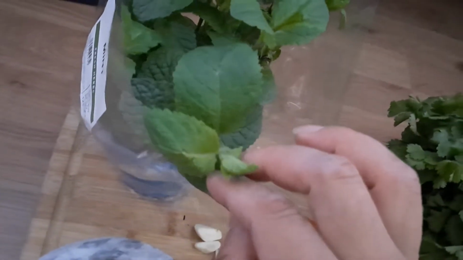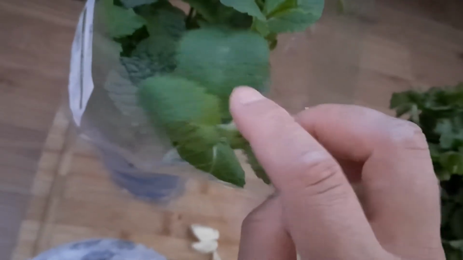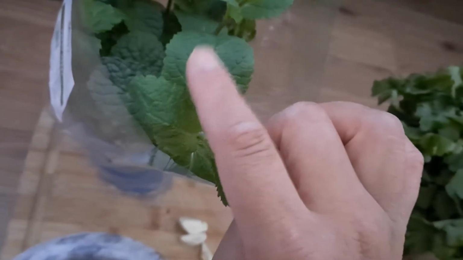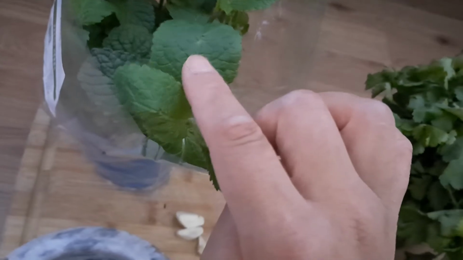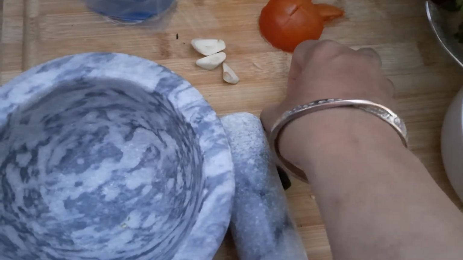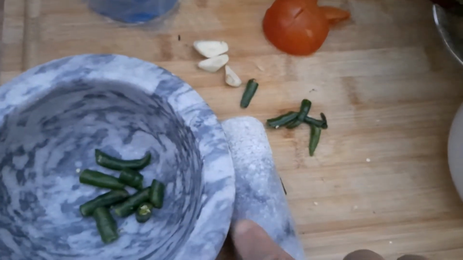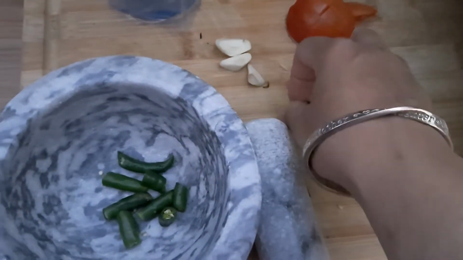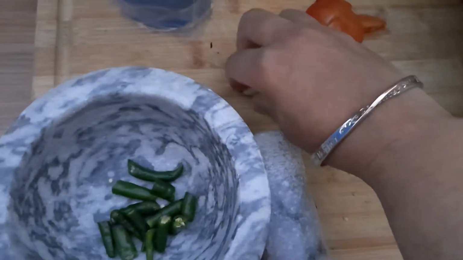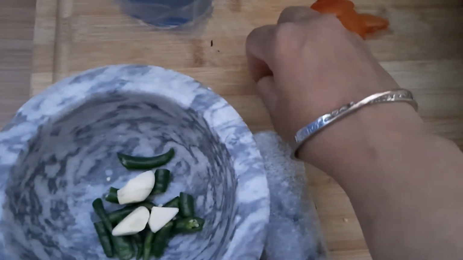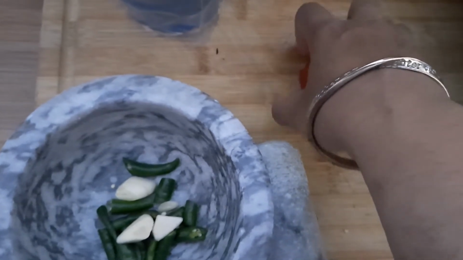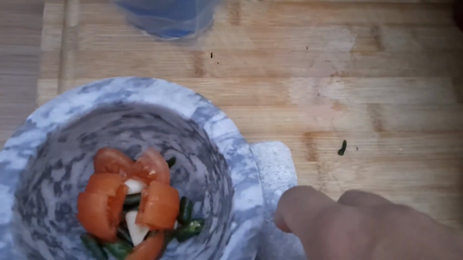Now, mint has a very, very strong smell, and you can grow it in your garden, and I bet your grown-ups have got some mint in their garden. But this mint gives our chutney a really, really nice green colour. Right, so we'll start off by putting some green chilies into our mortar. This is the mortar. Let's put all our green chilies into the mortar. Then we're going to put our garlic into the mortar. Then we're going to put our chopped tomatoes into the mortar, like that.